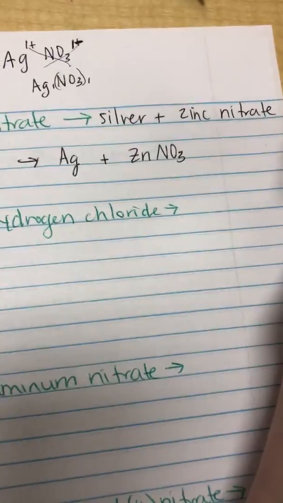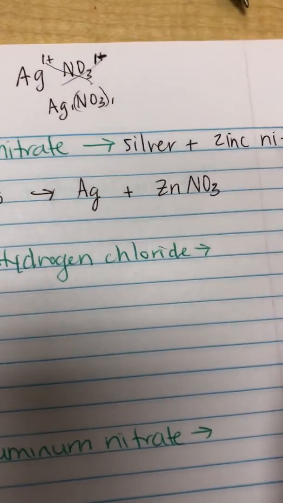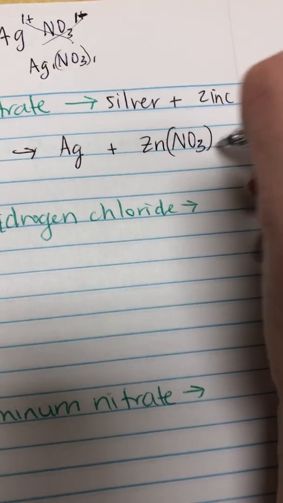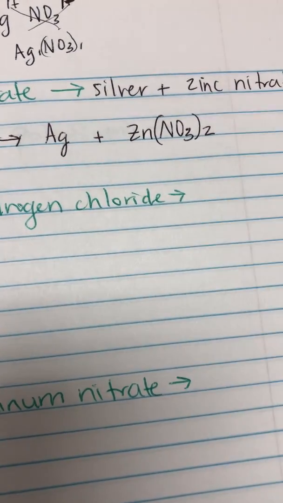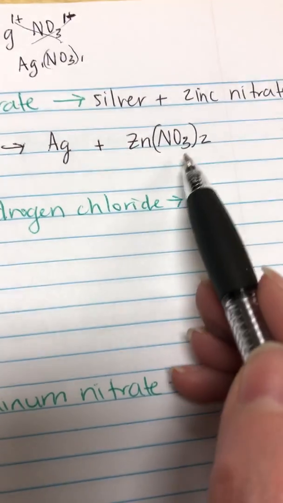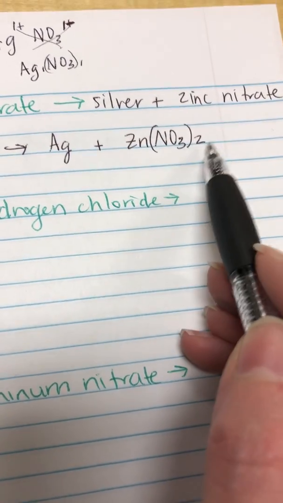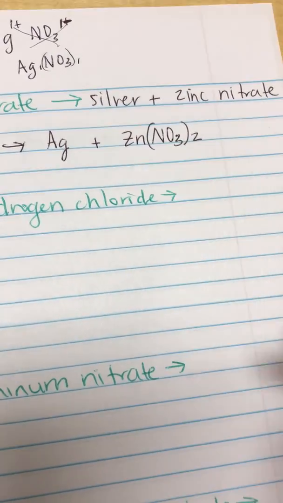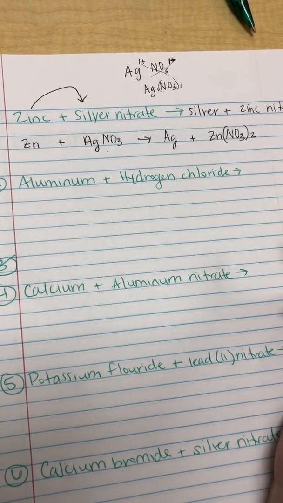Okay, zinc has a 2+ oxidation number. So that means when I cross, I'm going to have a 2 subscript. It's important, don't forget your parentheses, okay, because my polyatomic ion acts like one thing, so I have 2 of these entire polyatomic ions. My last step is just to balance.